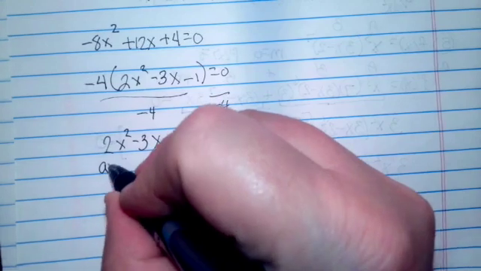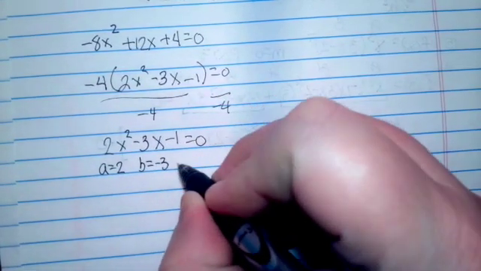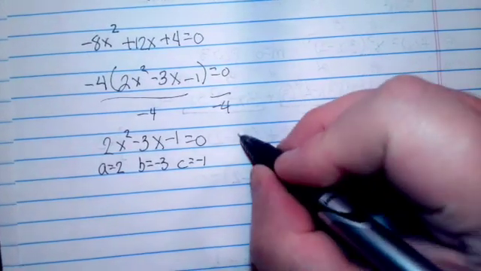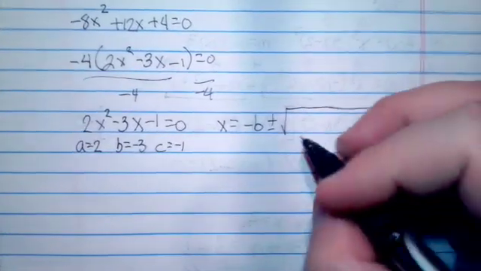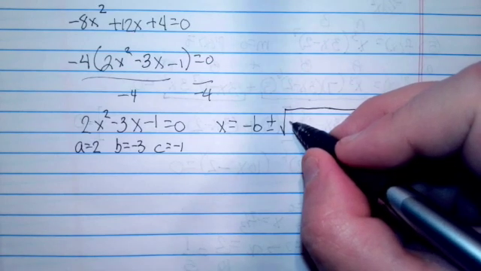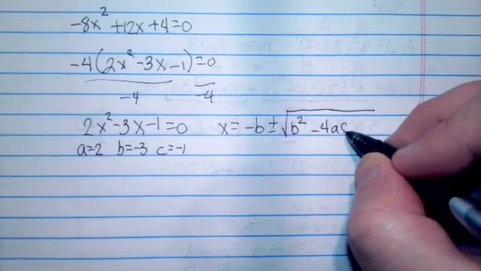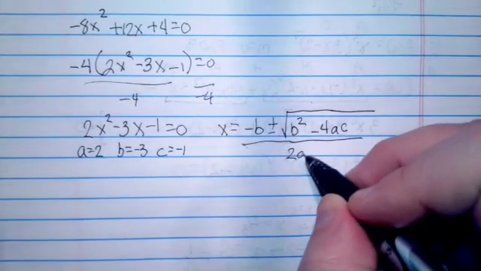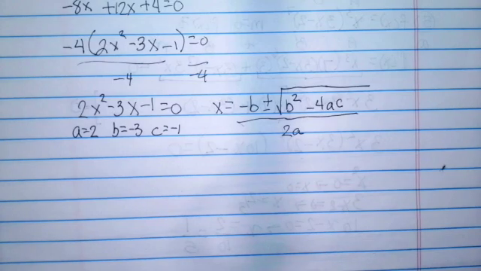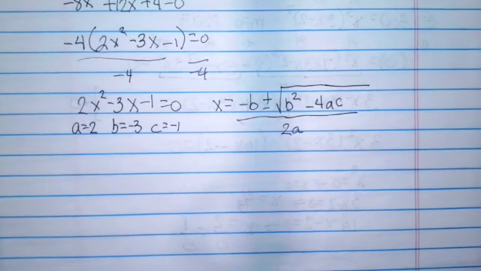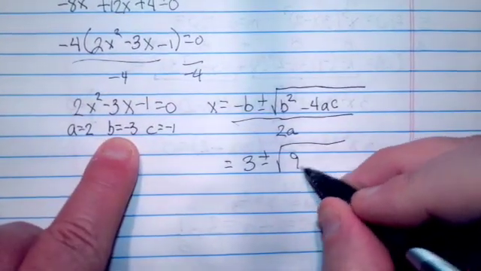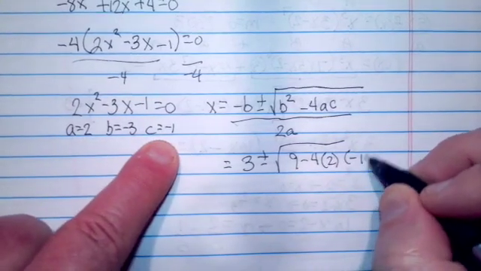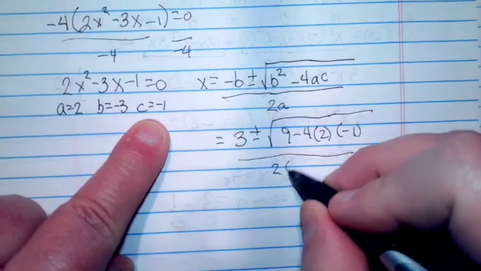I think I'm going to use the quadratic equation. So what we're going to get is 3 plus or minus the square root of 9 minus 4 times 2 times negative 1, and that's all going to be over 2 times 2.